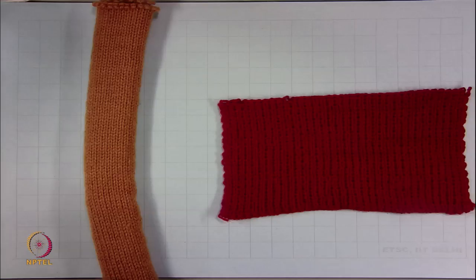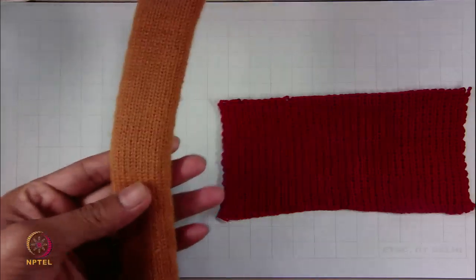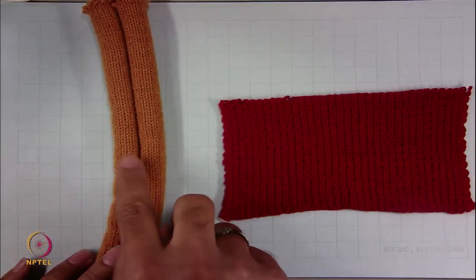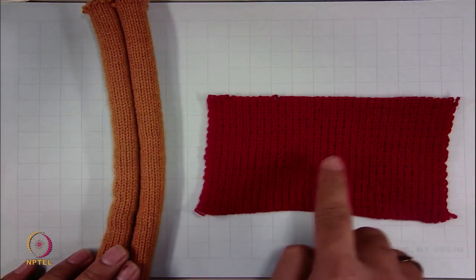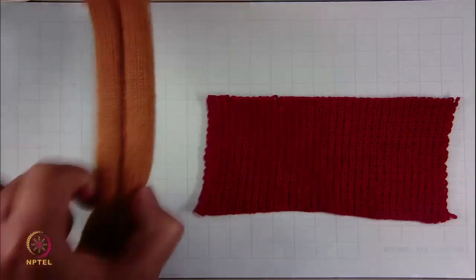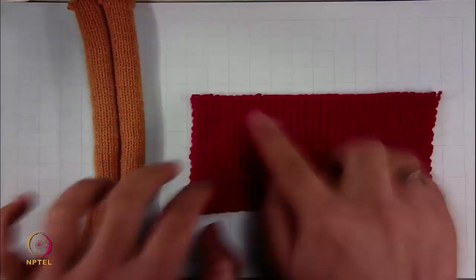In demo number 1 I demonstrated a single jersey fabric. So, this is the single jersey fabric and this is the double jersey fabric. You can see the first difference here: this one is curling, this one is much more stable from the edges.